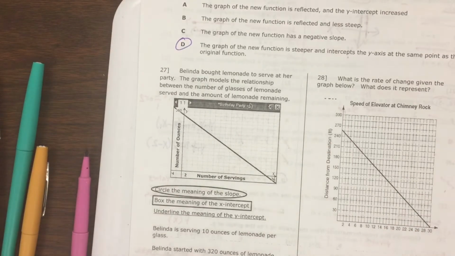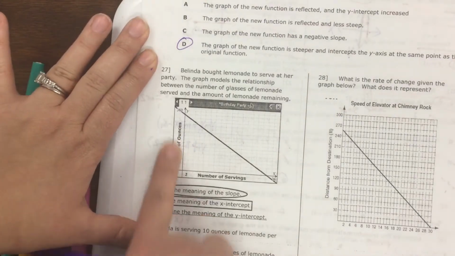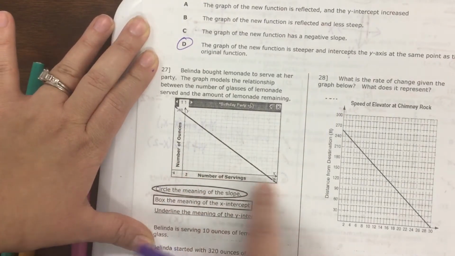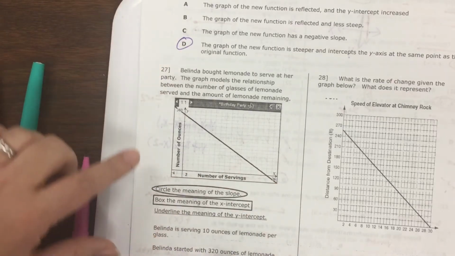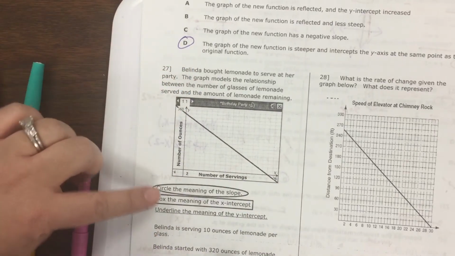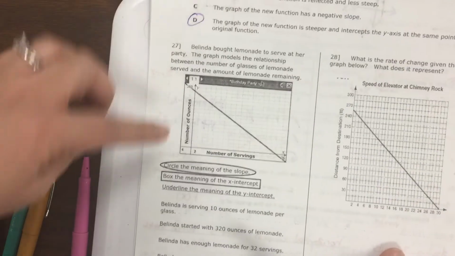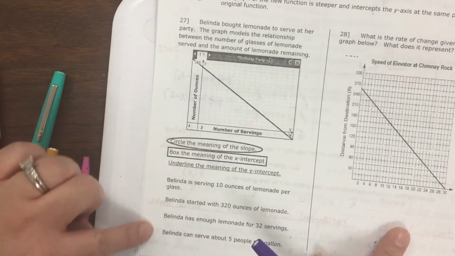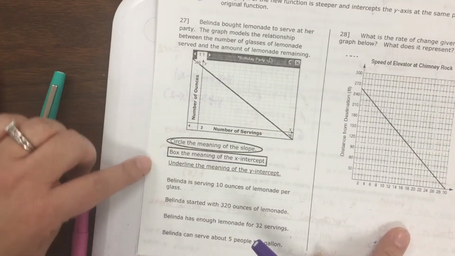27. Here we're talking about Belinda. She's buying lemonade for her party, and this graph is representing the number of ounces in the lemonade and how many servings that she has. And we're asked, using this information, interpreting which one of these statements is the slope, x-intercept, and the y-intercept.